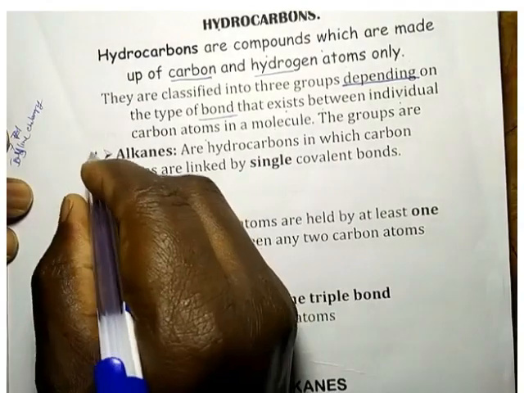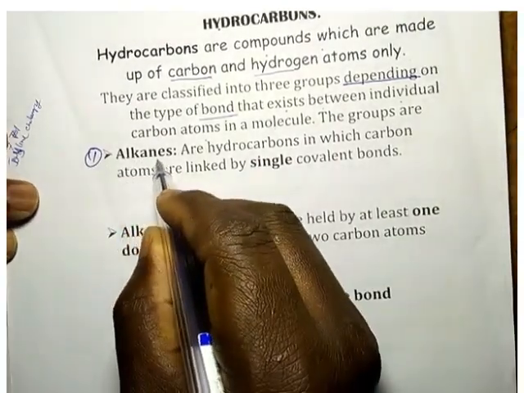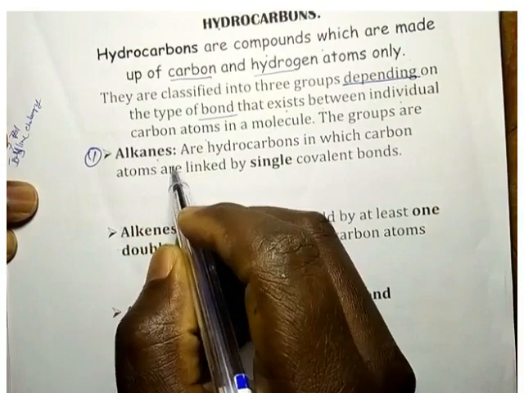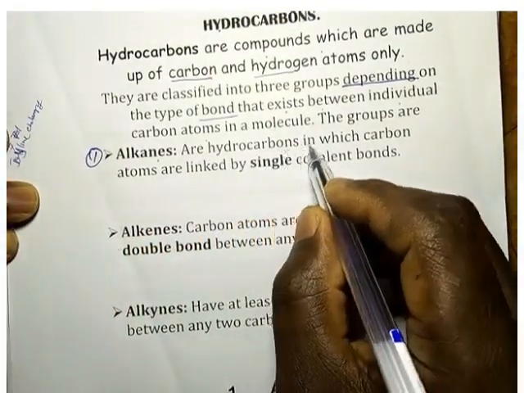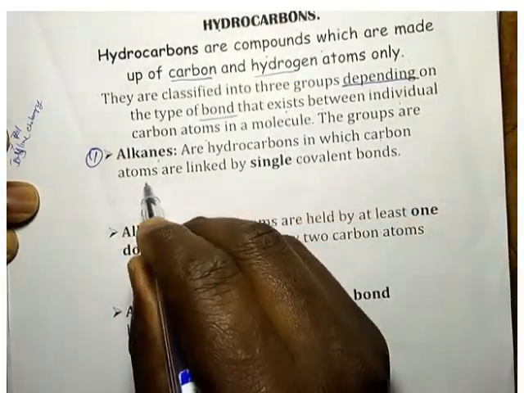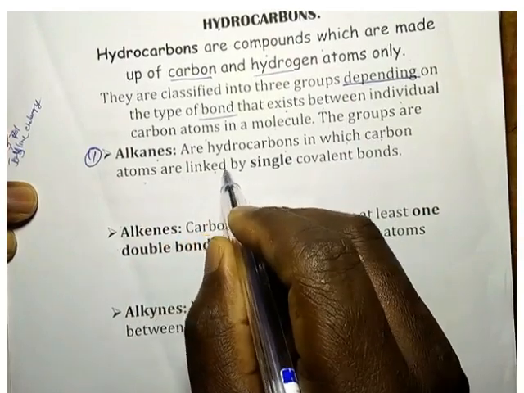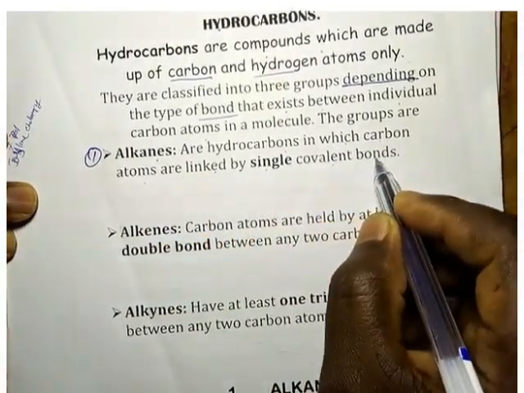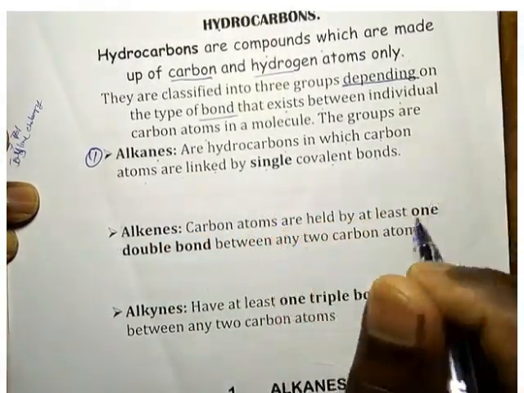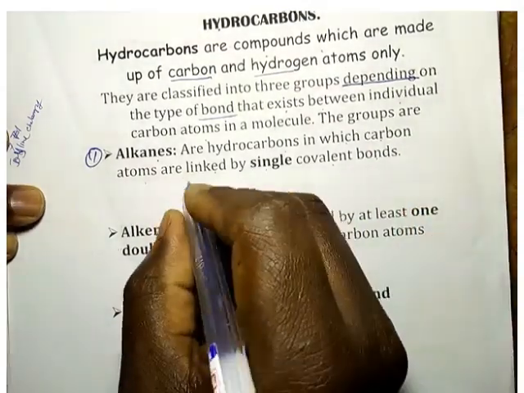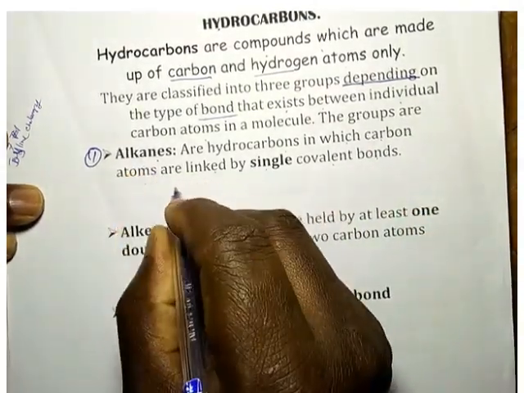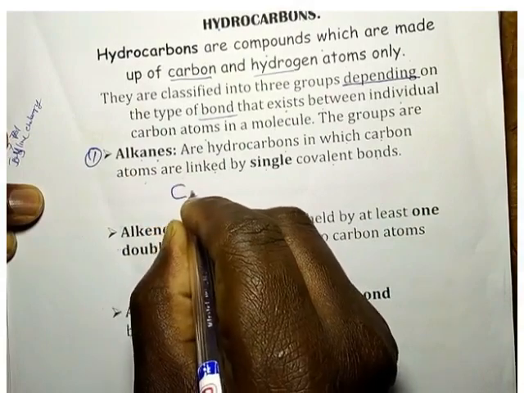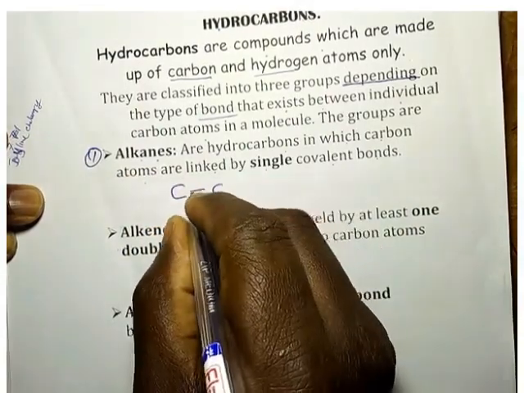Number 1, we have alkanes. Alkanes are hydrocarbons in which carbon atoms are linked by a single covalent bond. That is the most important thing you need to understand. Alkanes are hydrocarbons where the bond between the carbons is a single bond.